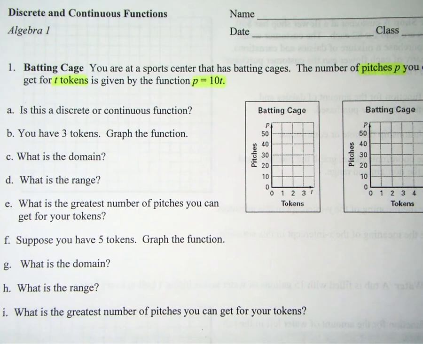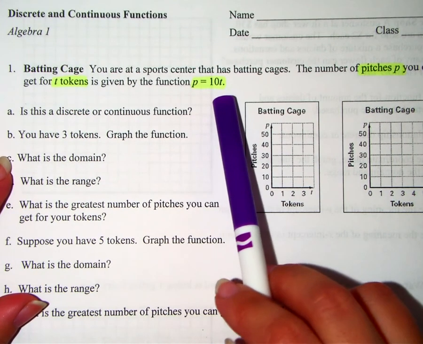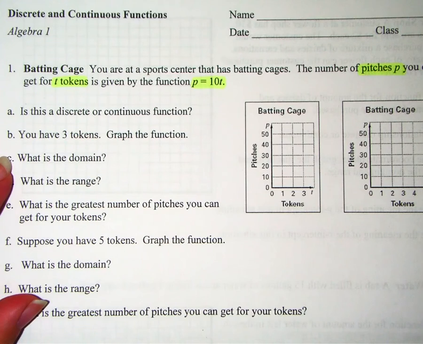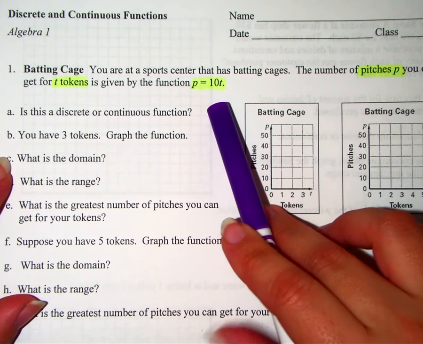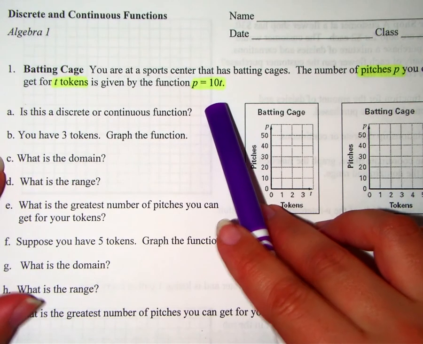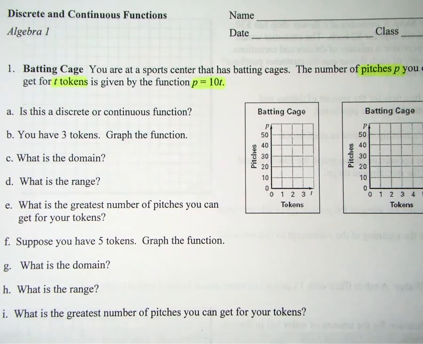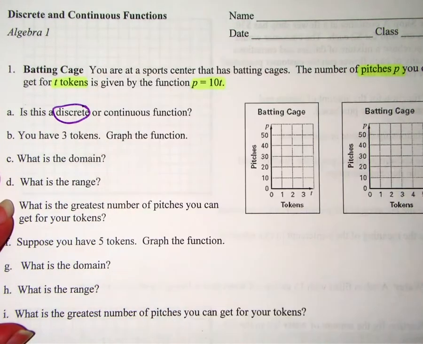So part A is asking, is this a discrete or continuous function? The way you can tell the difference is if you can have half of whatever the variable is in your equation, then it's going to be continuous. But if you cannot have in-betweens, then it's going to be discrete. So can you have half of a token when you go to a batting cage? No, you can't have those. So it's going to be what? Discrete, since you can't have half.